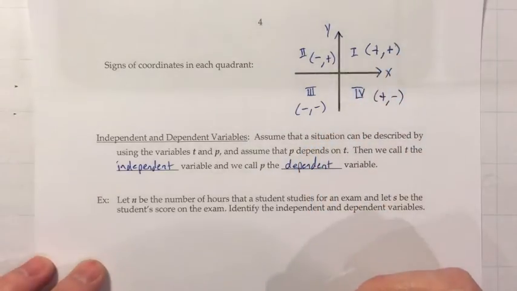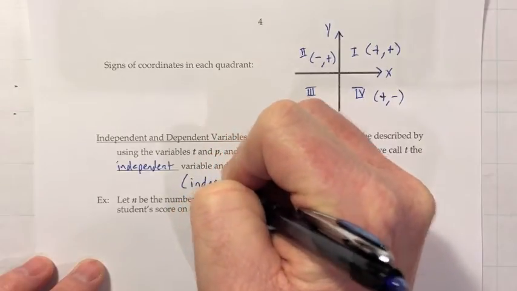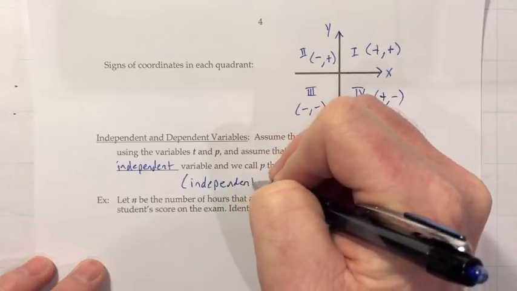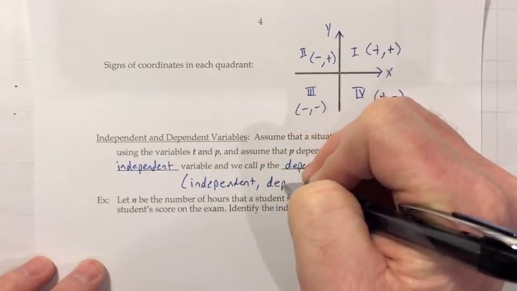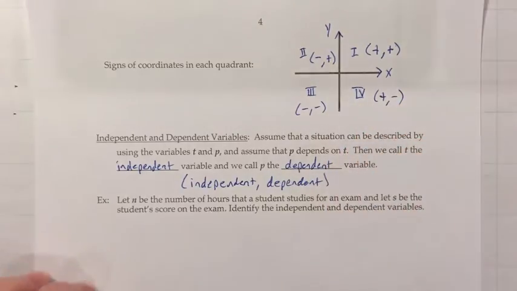And in terms of the ordered pair structure, the key thing for us to understand is that the independent variable is always the input or the x coordinate, and the dependent one is always the output or the y coordinate. So if you can think of what order the ordered pairs are written in, the first one will always be the independent and the second one is the dependent. But sorting that out in an application can still take a little bit of work, so let's look at a couple examples of that.